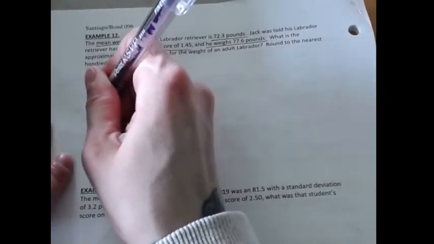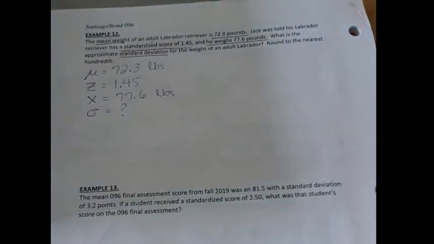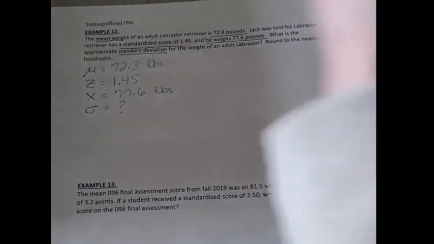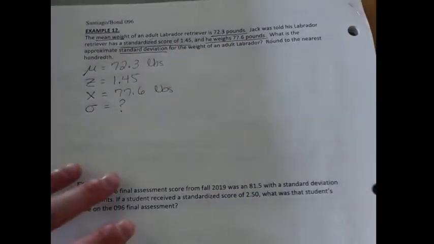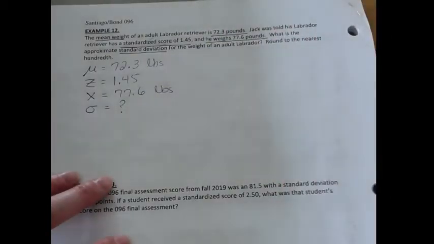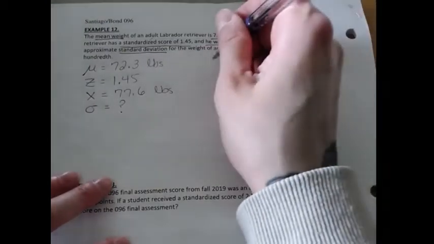Then it says, what is the approximate standard deviation for the weight of an adult Labrador? What that implies is that we don't know the standard deviation for this population. So we're going to note that the standard deviation is unknown. When we answer this, we want to round to the nearest hundredths. Fortunately, because we're talking about normal distributions, hence the standardized score, we're going to use the z-score formula.